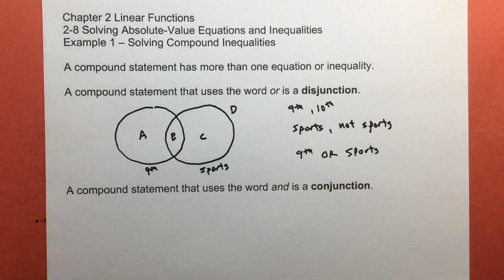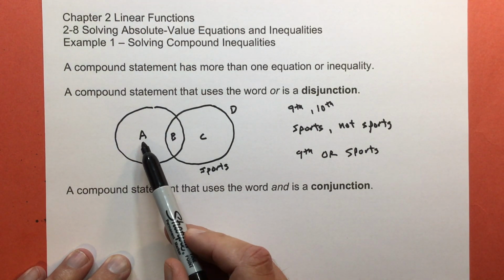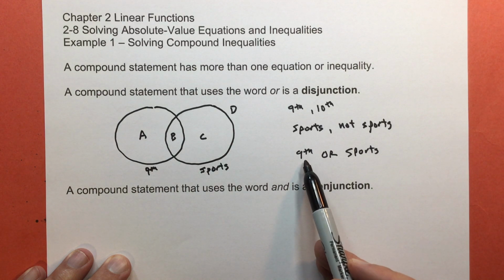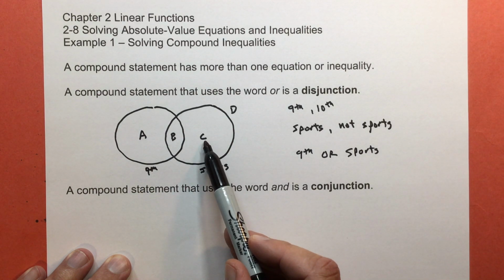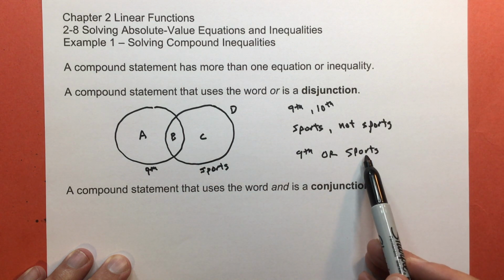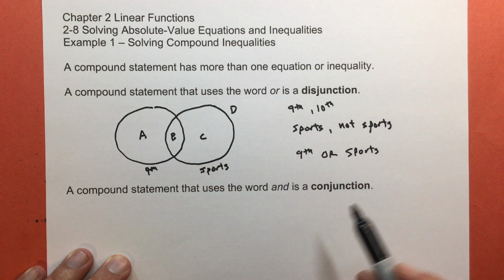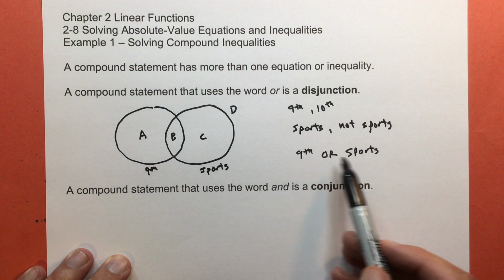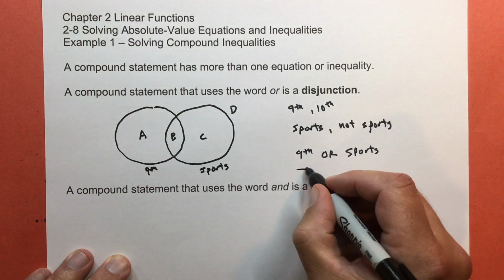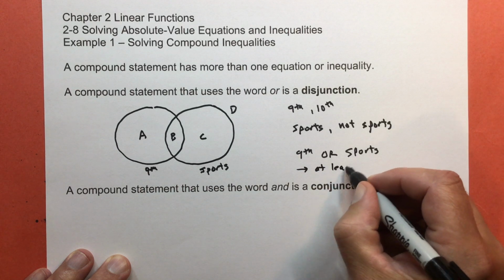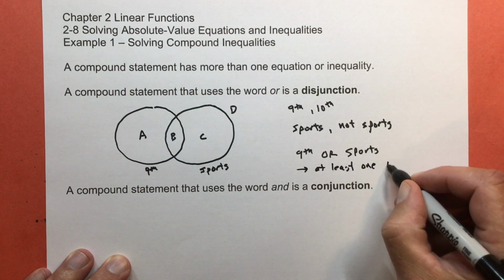So if I said, all right, raise your hand if you are 9th grade or you play sports. The people who are standing in A are going to raise their hand because they're 9th graders. The people that are standing in C are going to raise their hand because they play sports. And the people that are standing in section B are going to raise their hand because they're both. All you have to do is be at least one. So for this one, at least one has to be true.